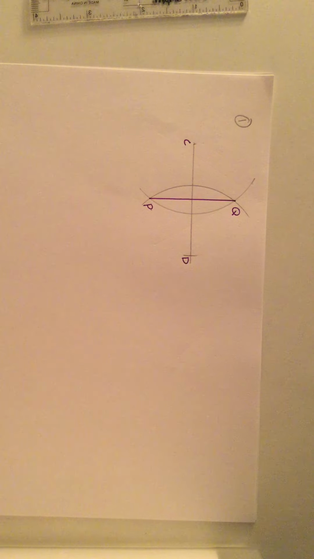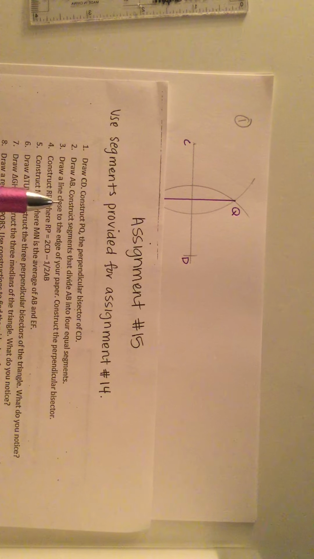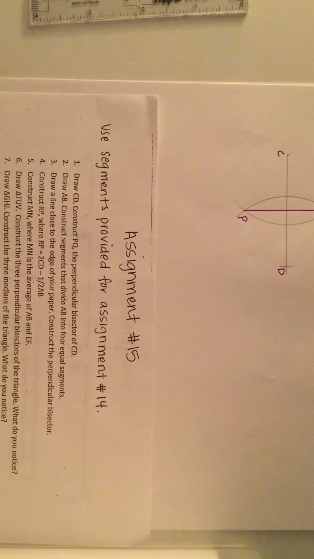All right. For number 2 on assignment number 15, we want to draw AB, and we want to construct segments that divide AB into 4 equal segments. First thing I'm going to do is draw a segment.